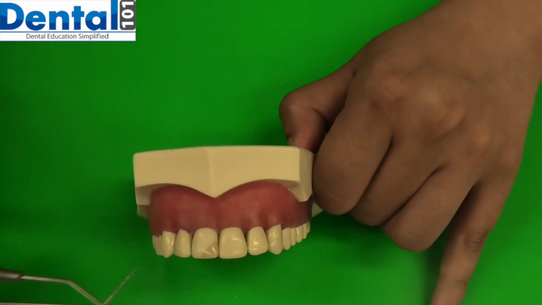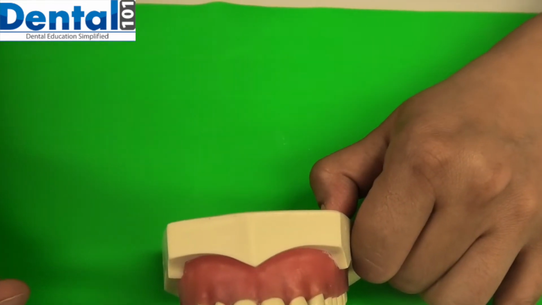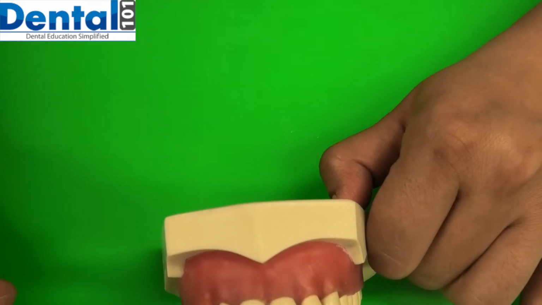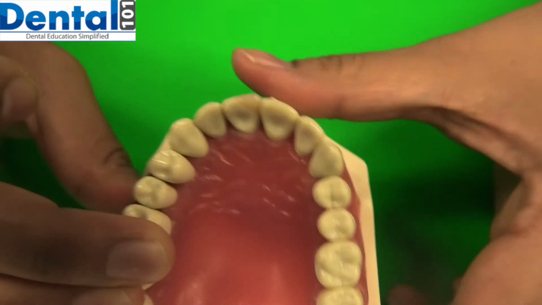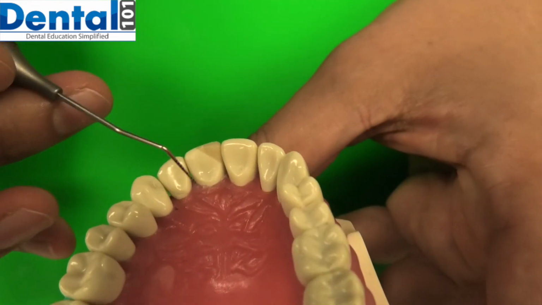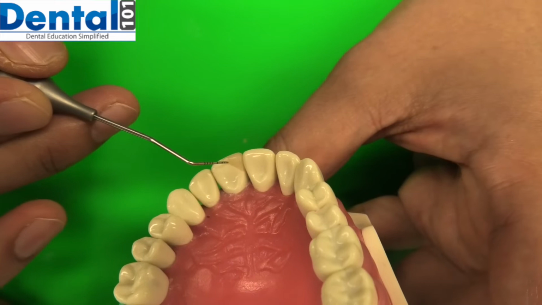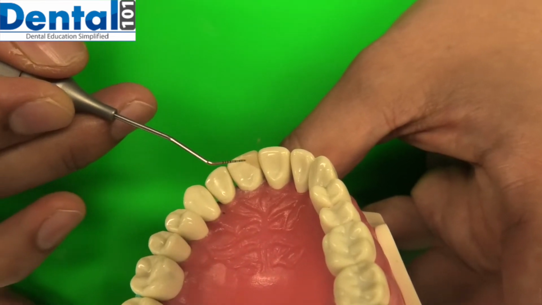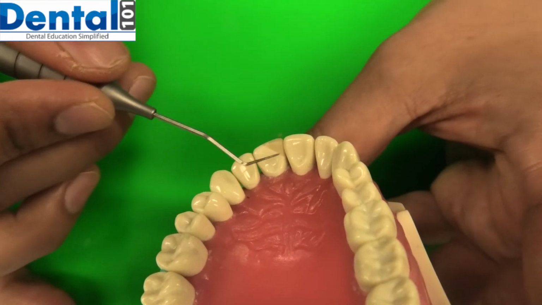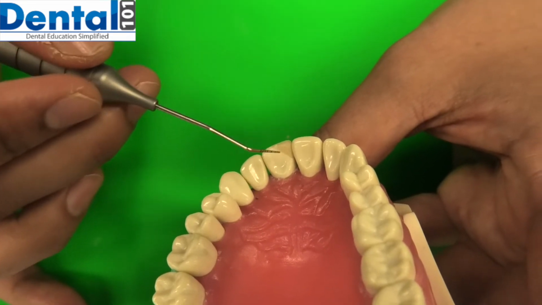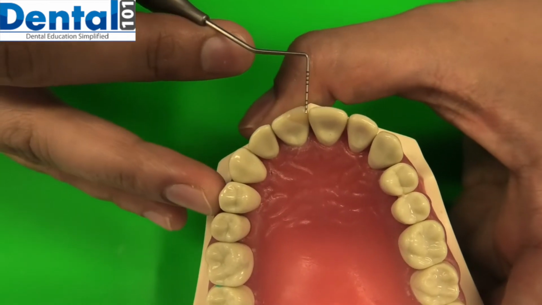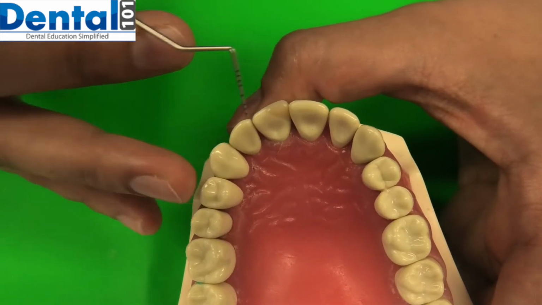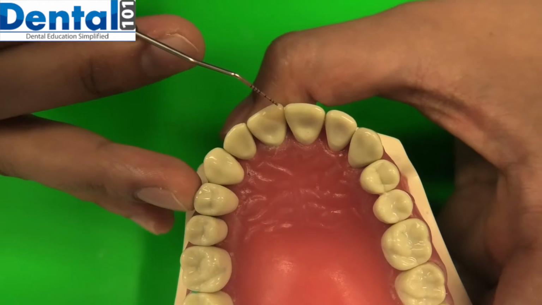All right. On this restoration, you can see that from the buccal side it is highly polished. I can't see any roughness on the buccal surface. Now I will show you the palatal surface of this restoration. The palatal surface is also highly polished. There is no roughness even at one point. So it's highly polished, and the incisal surface of this restoration is also polished.